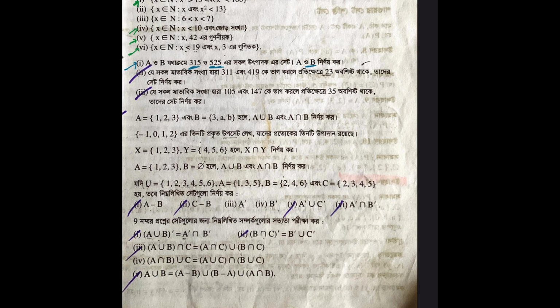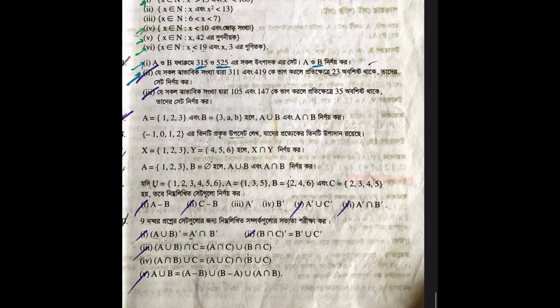So now we're going to solve this problem over here, where we're asked to determine a set of natural numbers which when they divide 301 and 419, every time leave a remainder of 23. Now, this is similar to the examples that we did earlier.